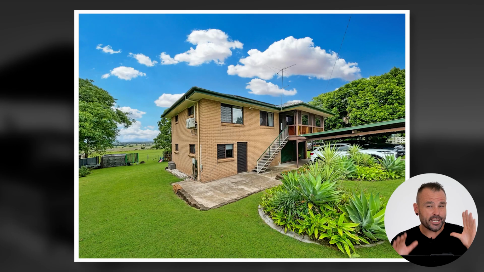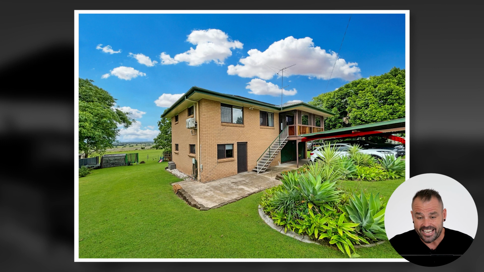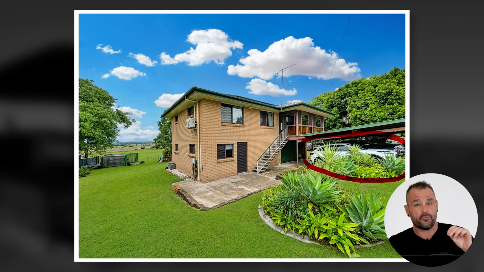Okay, so our first image is here on the screen right now. Straight away what jumps out at me is the cars under the carport. I would always remove them from the garaged area like so. Really will create space and depth without having them. What I don't like is having this area of that carport cropped or cut out. Bit of a no-no.